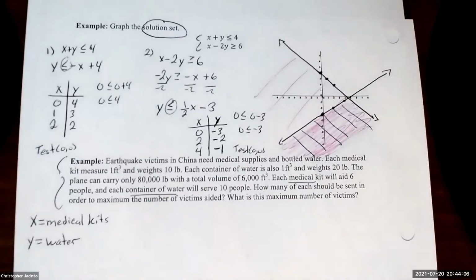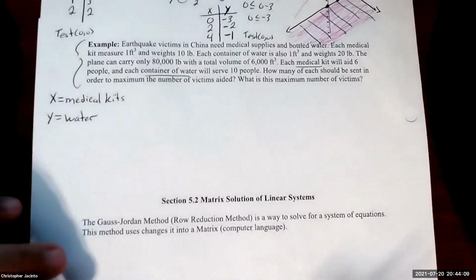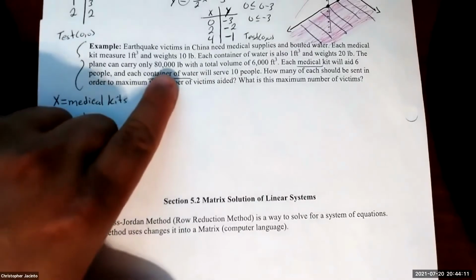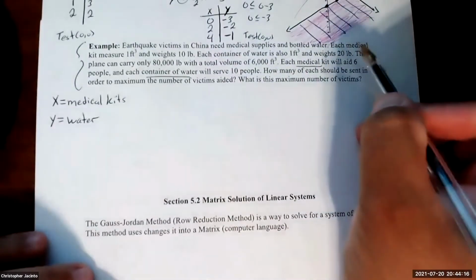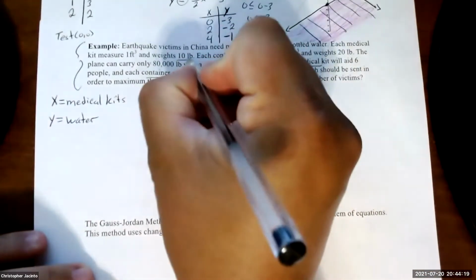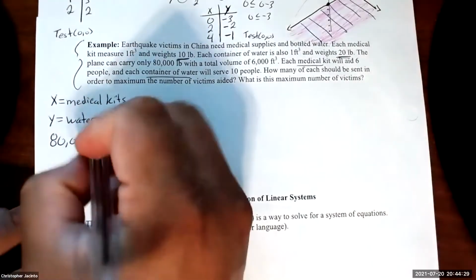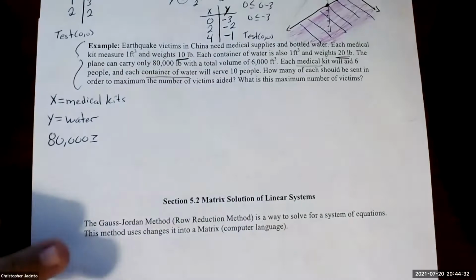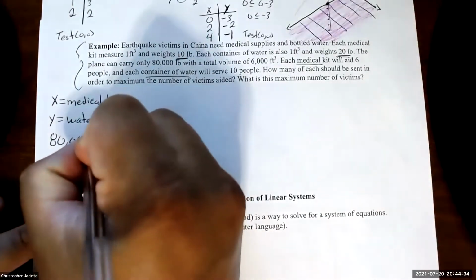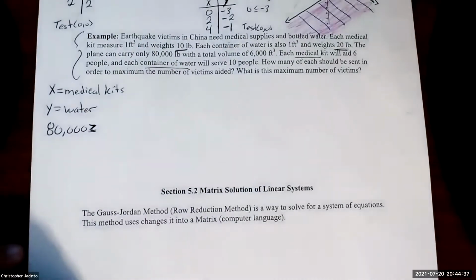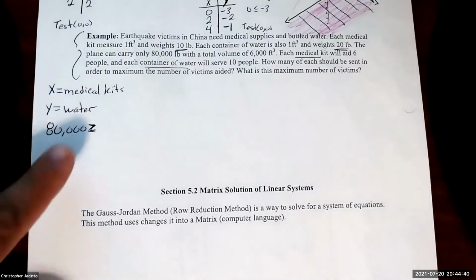So now we've got to figure out some equations. So kind of like up here, what equations are we dealing with, okay? So we know this plane can only carry 80,000 pounds, right? And it tells me that the medical kits weigh 10 pounds and the containers of water weigh 20 pounds. Okay? So we know 80,000 pounds must be the maximum it can be, right? So nothing can be greater than that. The amount of weight can be less than that, that's true, but it can never exceed 80,000 pounds. Otherwise the plane's not going to fly. So we have an inequality.